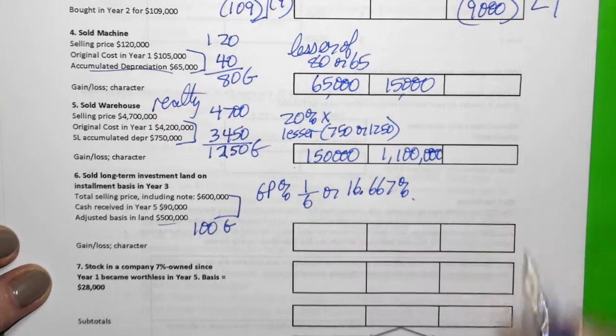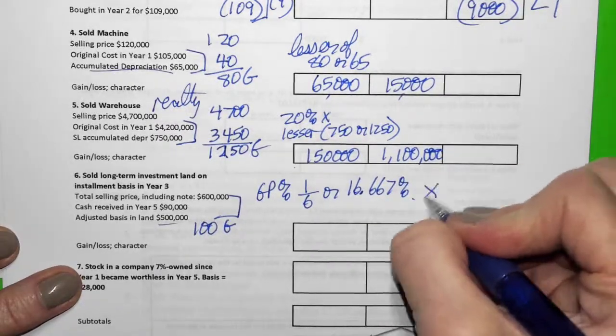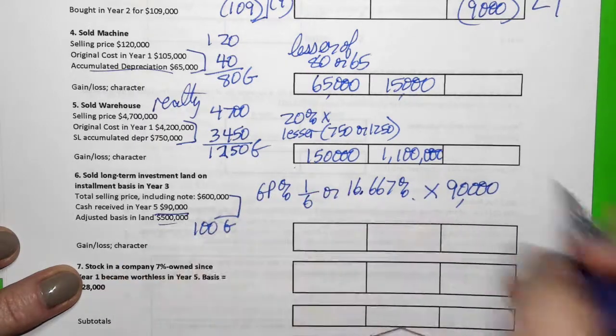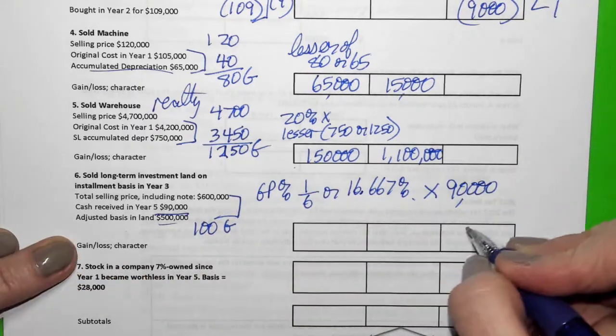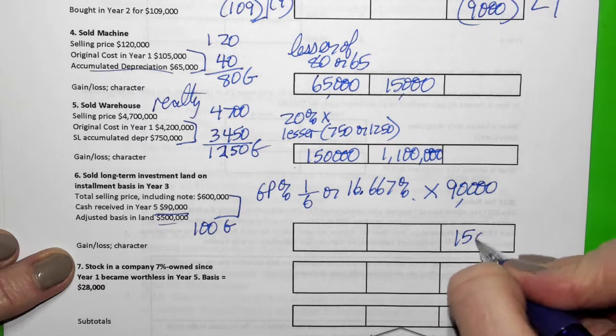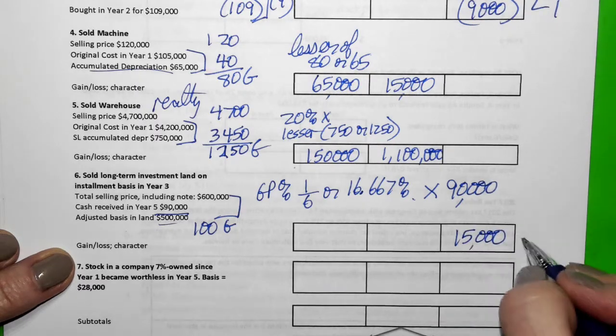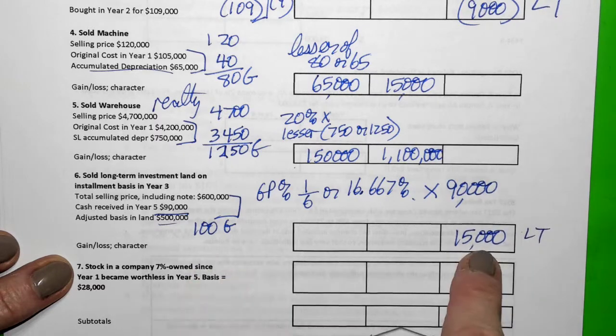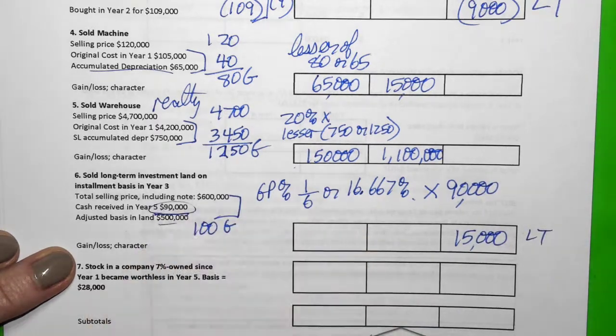And if I take that times the $90,000 cash I collected, then I would report 15,000 of long-term capital gain this year, the year I received $90,000.